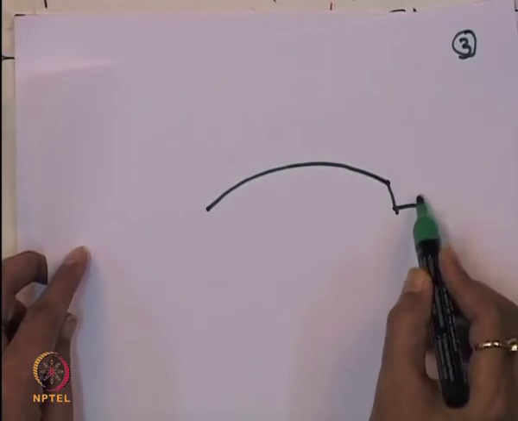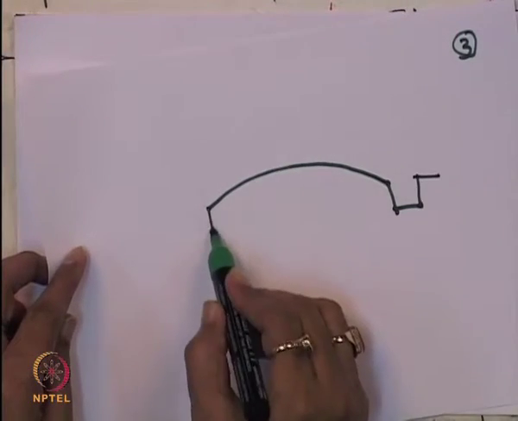Apart from this, for example, this is the road and here is the drainage system.